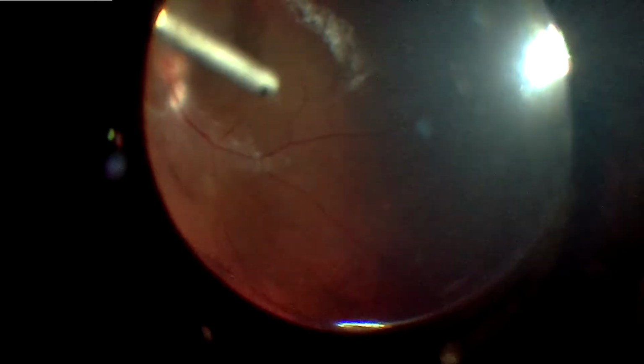So one of the dyes, which is brilliant blue dye, is instilled after exchanging the fluid with air, so that the dye is in good contact with the retina. Once the dye has stained the internal limiting membrane, one starts peeling it after creating a flap. So here we can see a flap has been created and the ILM peel has started.